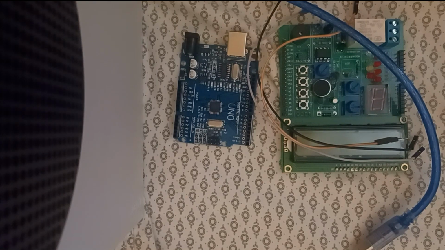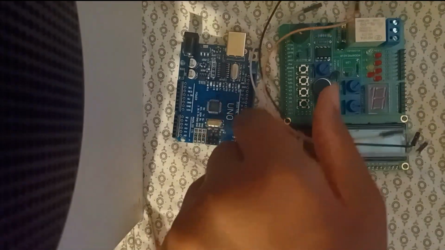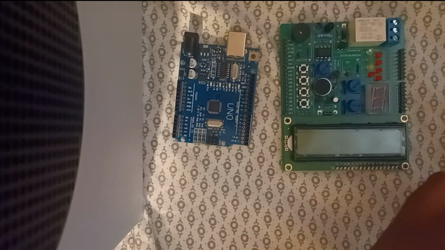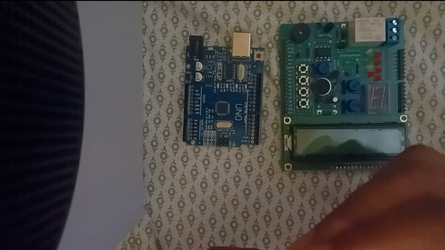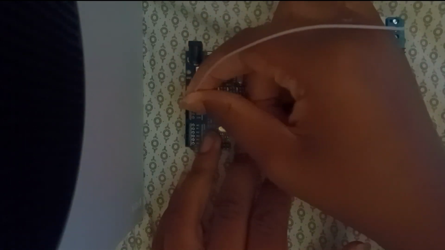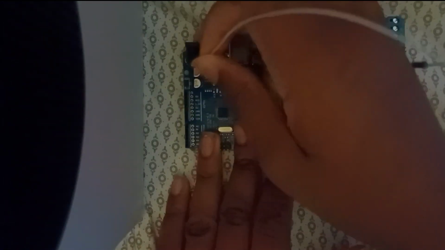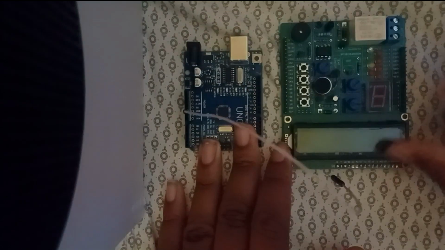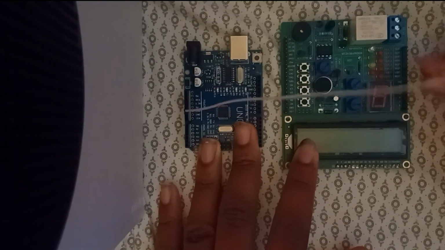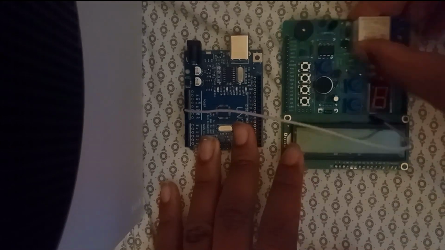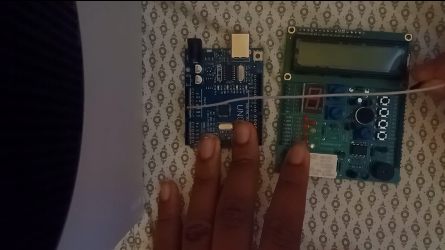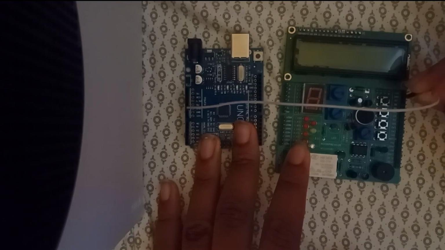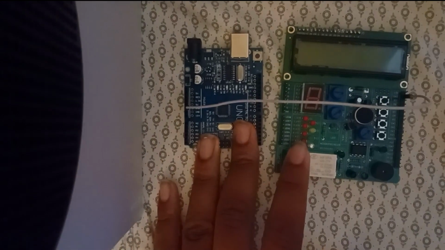Okay guys, so now let's go on to how you do the connections. So first, you want to take one of your jumper cable wires and connect it to the GND, then connect it to the GND on the LCD board as well. And just like that, it's connected.